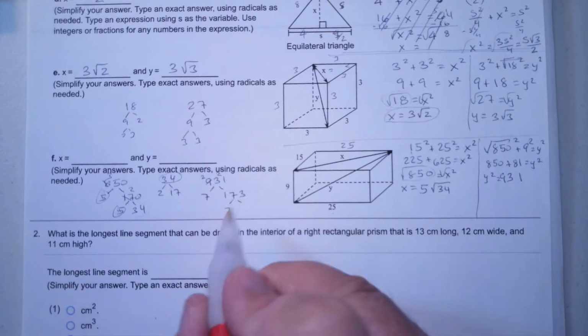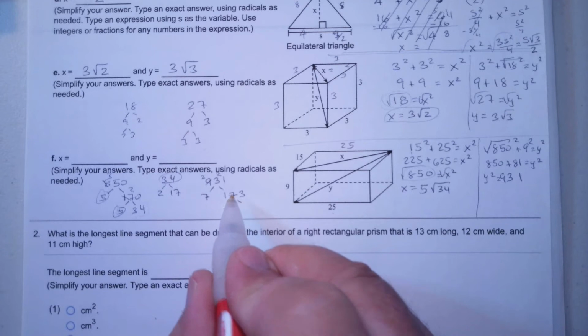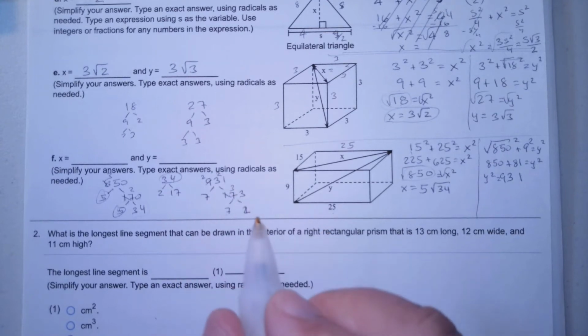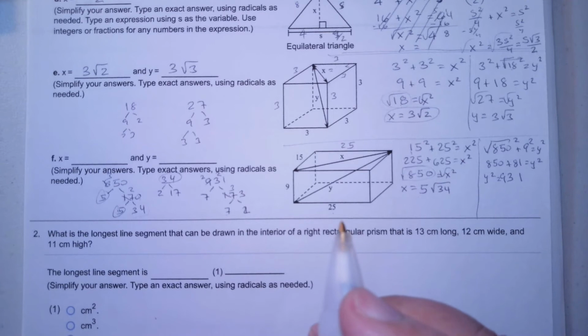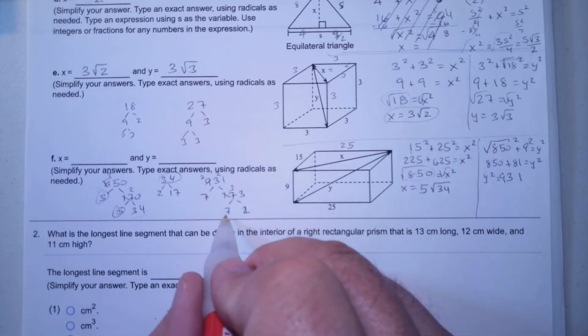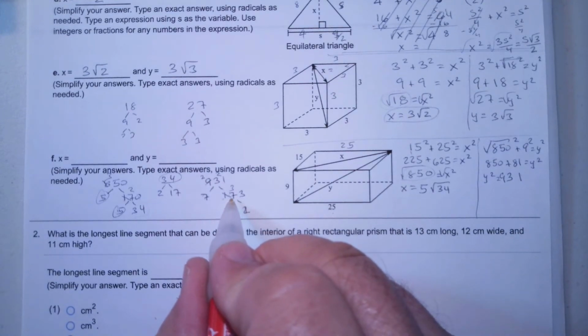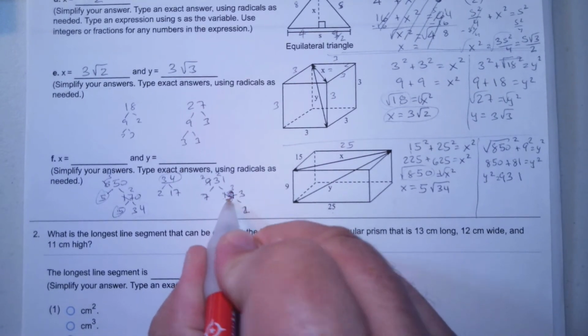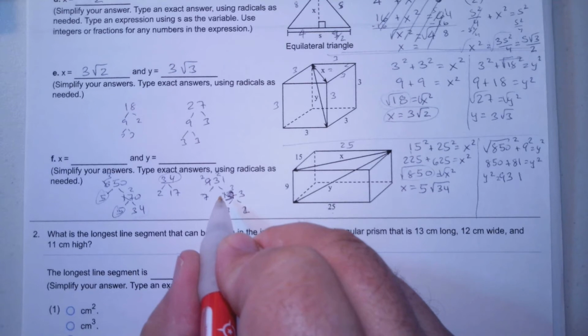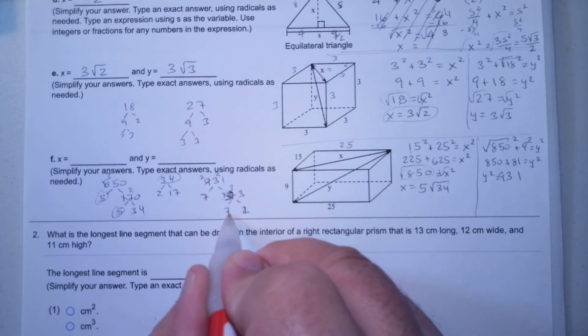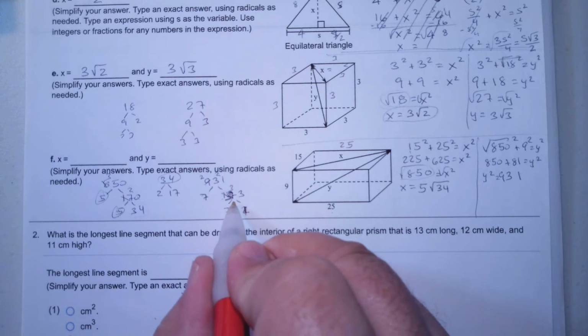So it's 133. Okay, 7 goes into 13 once with 6. 7 goes into 63 9 times.